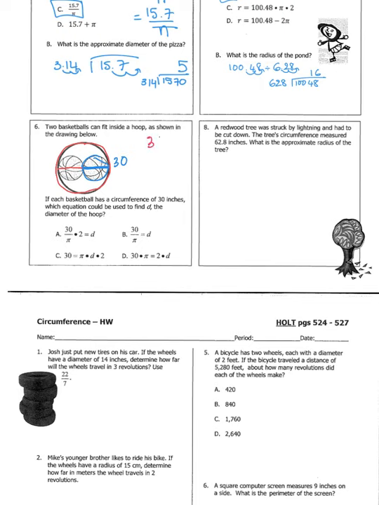So let's find the diameter of the first basketball. So we have 30 circumference divided by pi. That will give you 1 diameter of a ball. Now if I need 2 balls, that means I'm going to double it. So I will have 2 times 30 over pi. So which answer choice is 2 times 30 over pi? A.